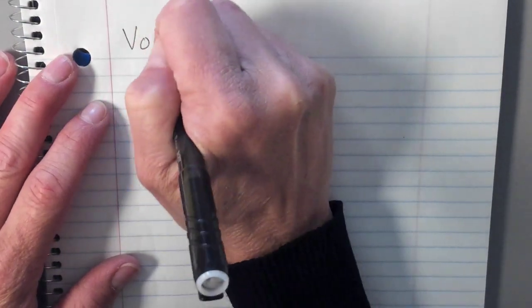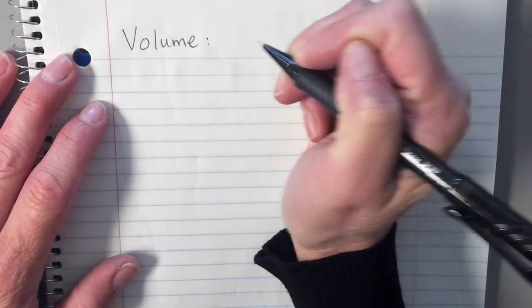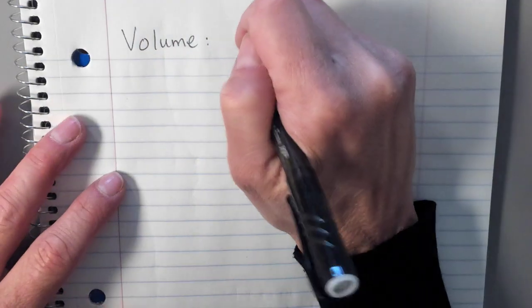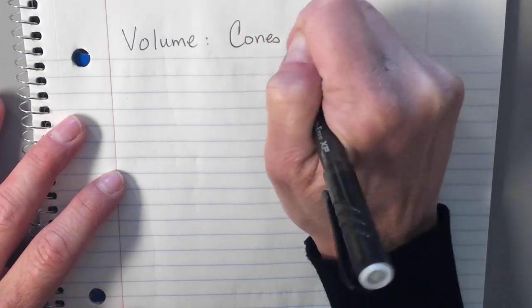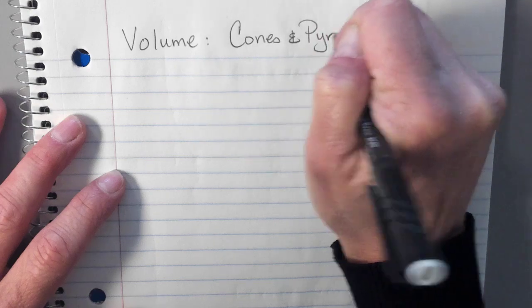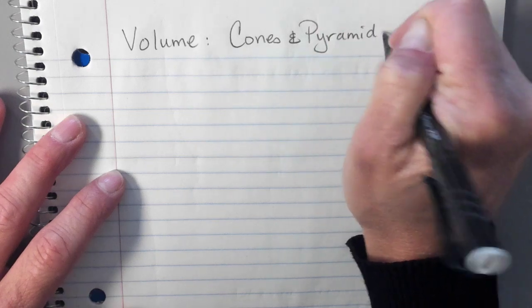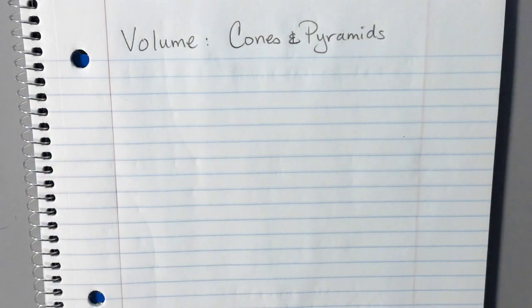So today's discussion is a continuation of volume from our last lesson, but we're going to look at a couple of different shapes. We are going to address cones and pyramids. So the volume concept is the same. We're talking about a three-dimensional measurement, and we're filling a shape.